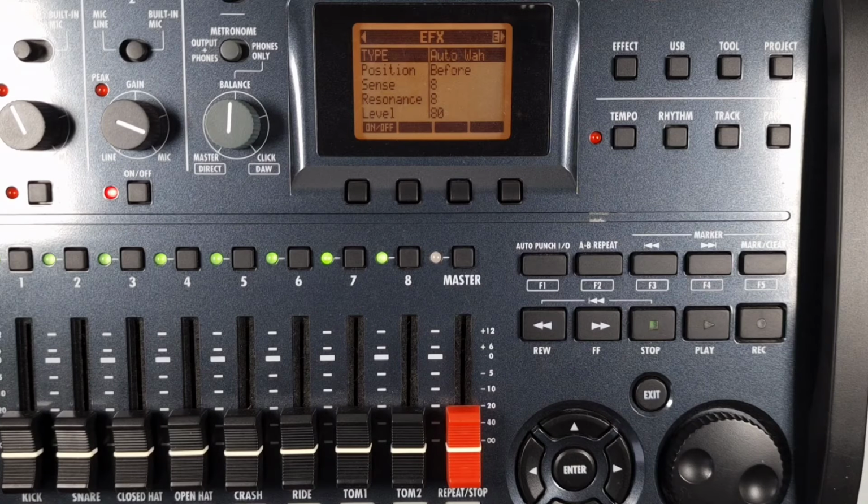If at any point you want to remove an effect module, you just press the on-off soft key to disable that part of the module, just like so.